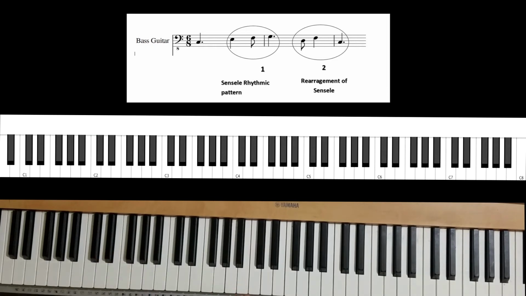So this is referred to as the sensele bass line. Most of the traditional players, those who have played Kalindula, will tell you that this imitates the sensele drum. And that's what the bass guitar does. He plays that drum, imitating the rhythm of the drum. And as you can see, that's how we write the rhythm of sensele.